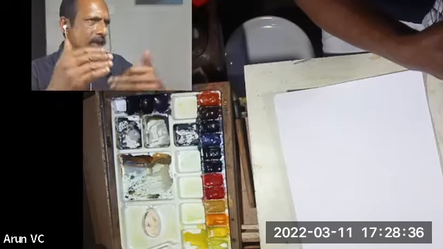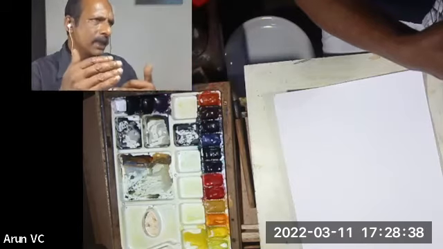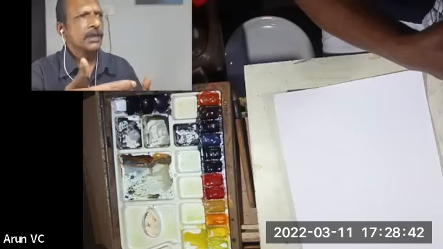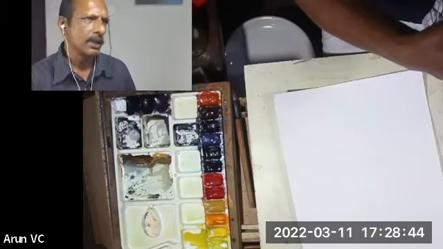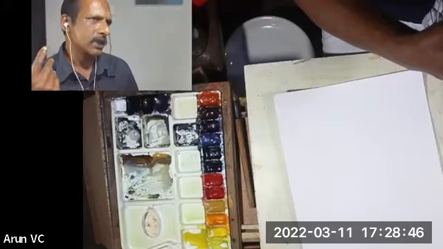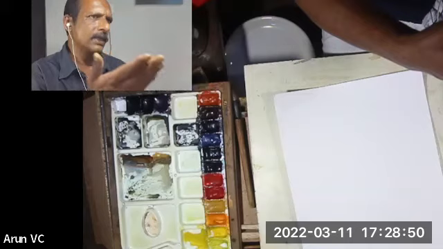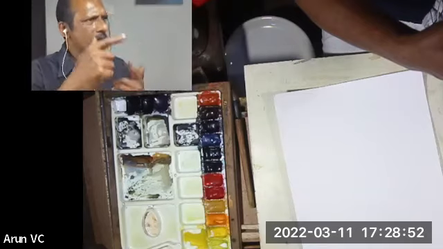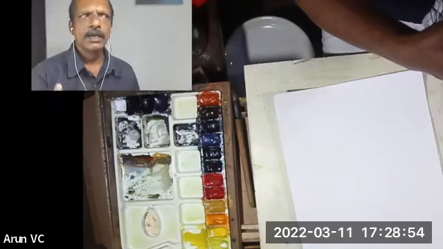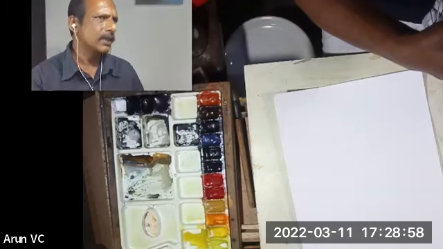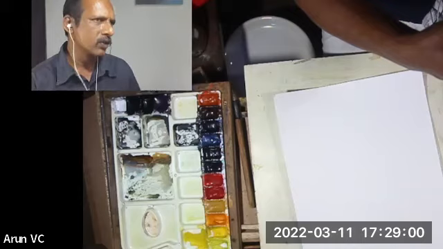So there are different grades of paint and different substances used, and how these substances behave on paper also is important. So Winsor & Newton Coatman is Winsor & Newton's student paint. Winsor & Newton Professional is Winsor & Newton's professional grade paint. And the price also is very different.